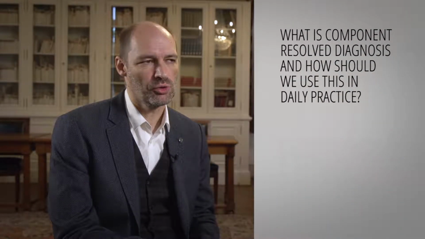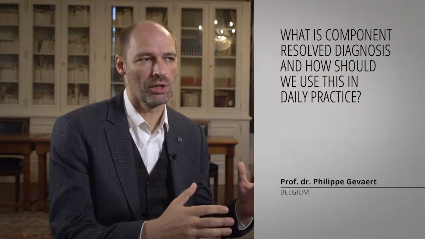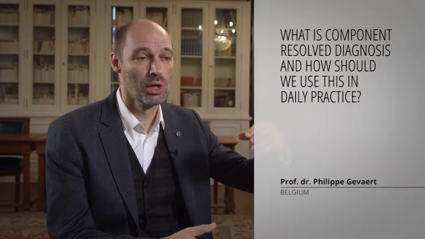Component resolved diagnosis is actually molecular allergology. It means that we look at the allergen from different sides. So, for example, if you were allergic to an elephant, you could be allergic to the tail or to the front, to the big ears. All the different parts you can be allergic to are the different components. That's how I make it visible for everyone to understand.